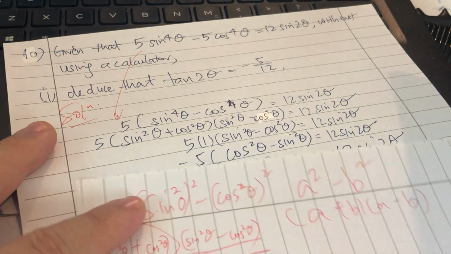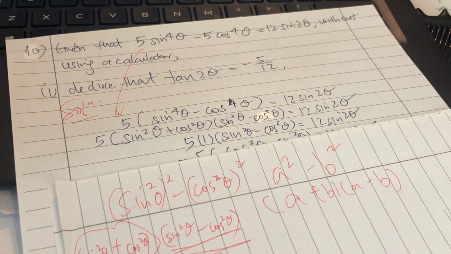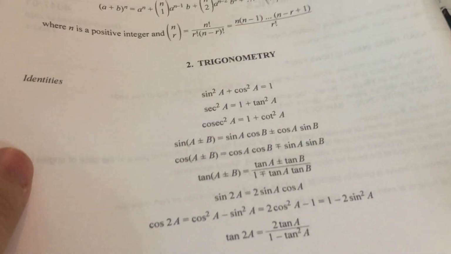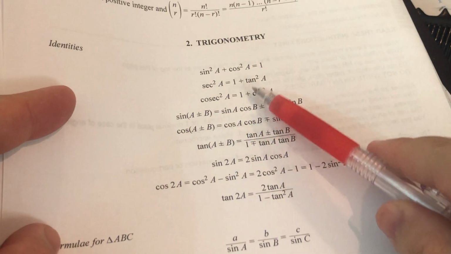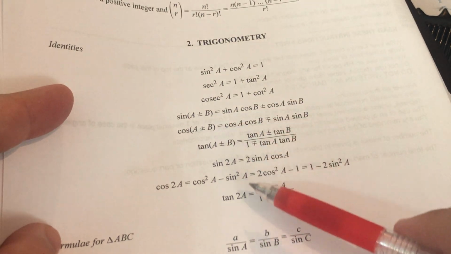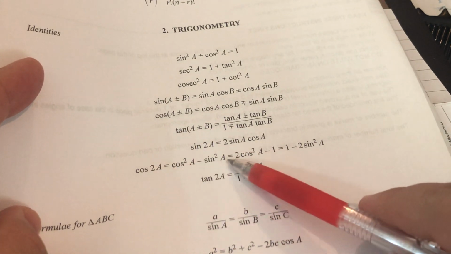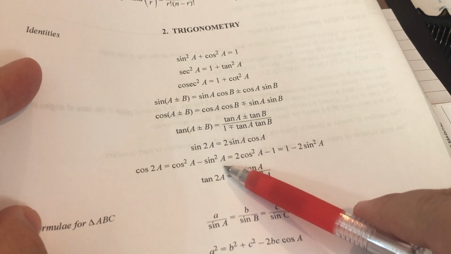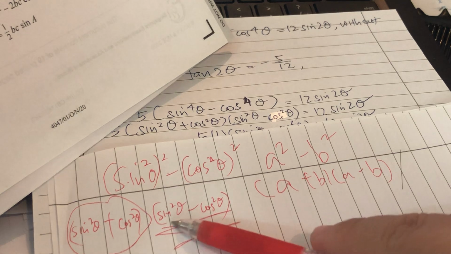It is actually the, if you see your formula sheet, this is the actual formula sheet in a booklet. You will see that, where is it? Is it? Cos square minus sine square. Yours is sine square minus cos square.